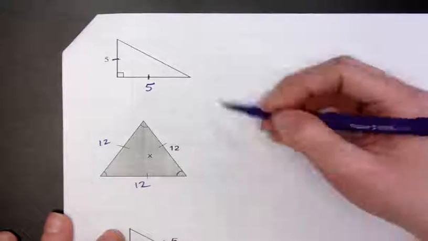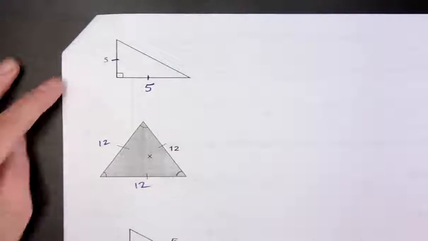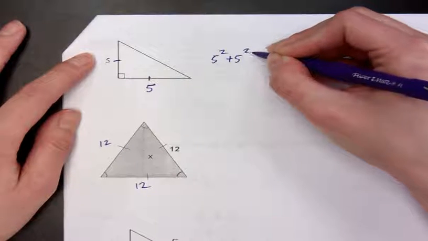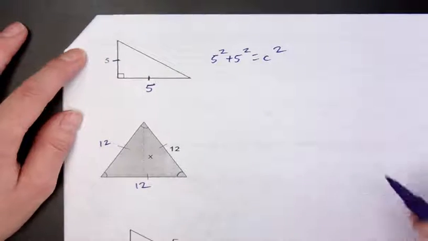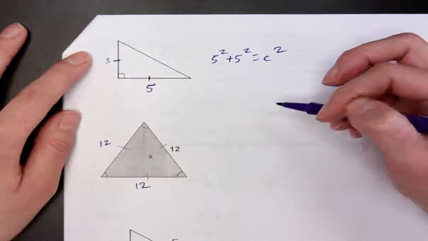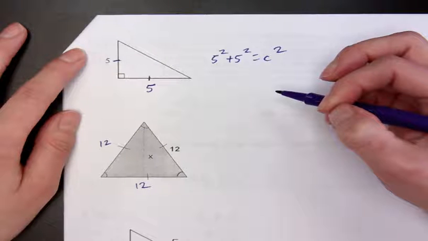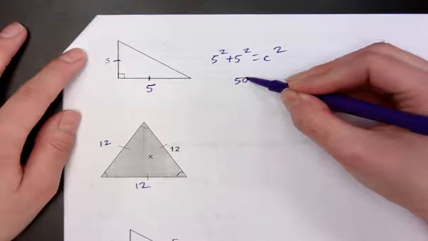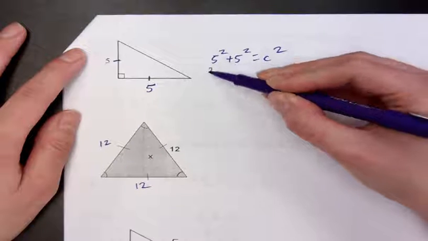This is an equilateral triangle. Okay, so then Pythagorean theorem, 5 squared plus 5 squared equals c squared. What does c equal? 50. So 50 equals c squared. Right, 25 plus 25.